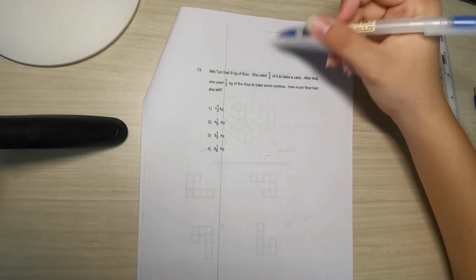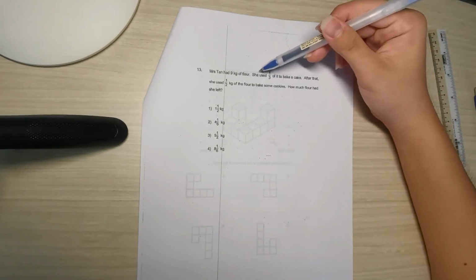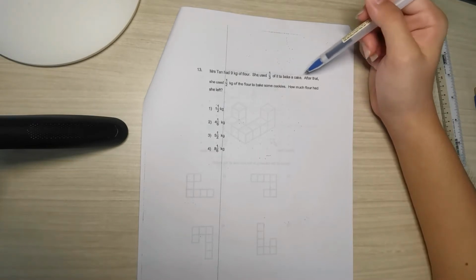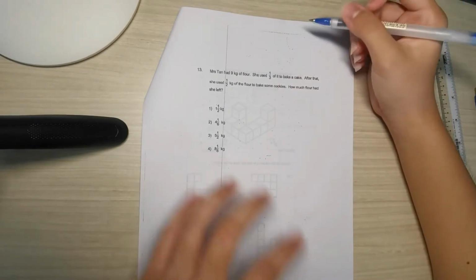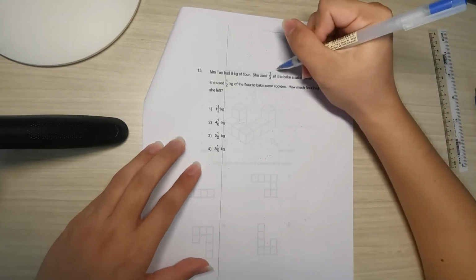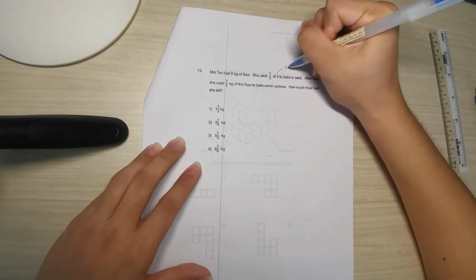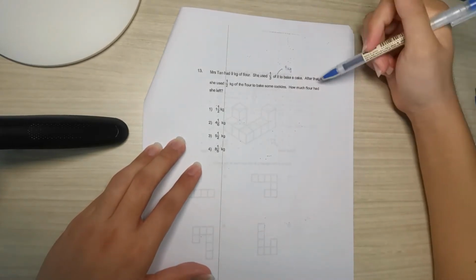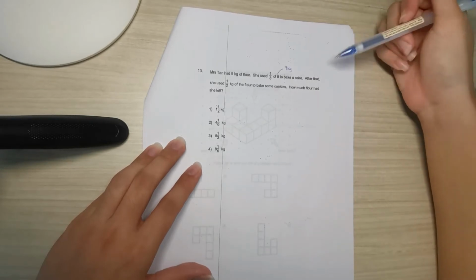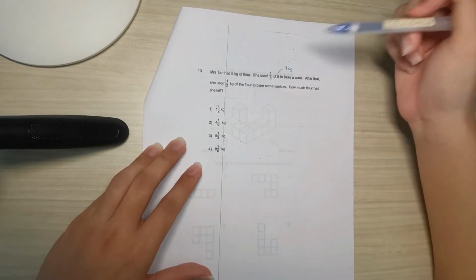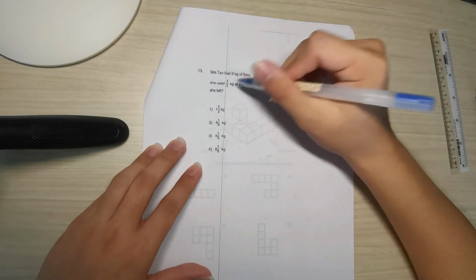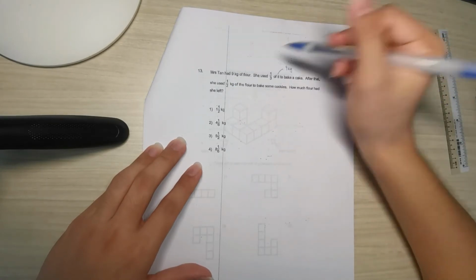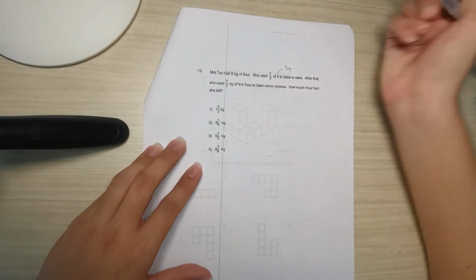The second sentence says that she used 1/3 of it to bake a cake. And when the question says 1/3 of it, it actually means 1/3 of the 9 kg. And the next line, they will try to confuse you. After that, she used half a kg of the flour. So she did not use half of the 9 kg flour. She actually used half a kg.